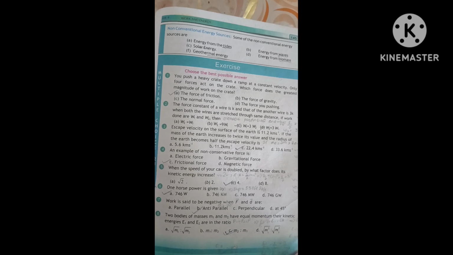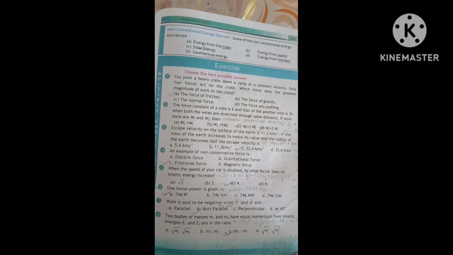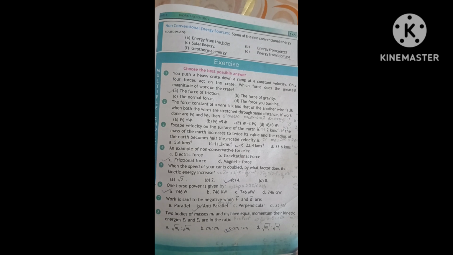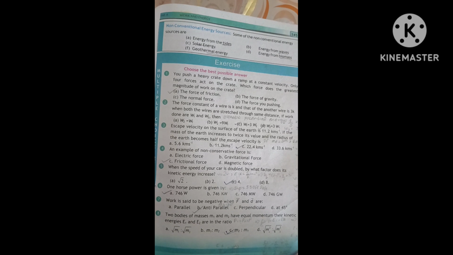Then the next MCQ is an example of a non-conservative force. Of course, frictional force is non-conservative. Conservative forces are those forces whose work done in a closed path is equal to 0.